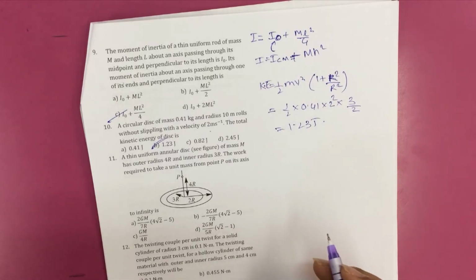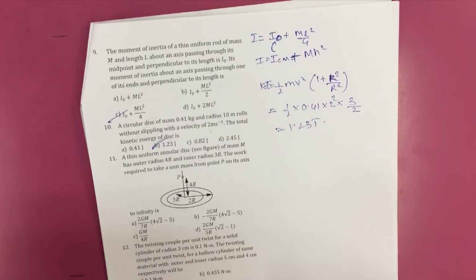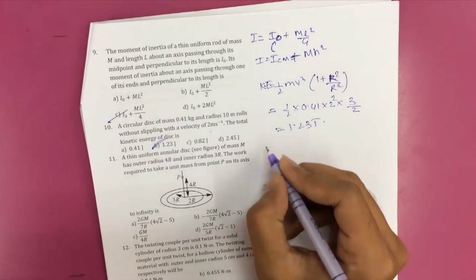Question 11. A uniform annular disc, as given in the figure, of mass M and outer radius 4r and inner radius 3r. The work required to take a unit mass from point P on its axis, that is this, to infinity is.